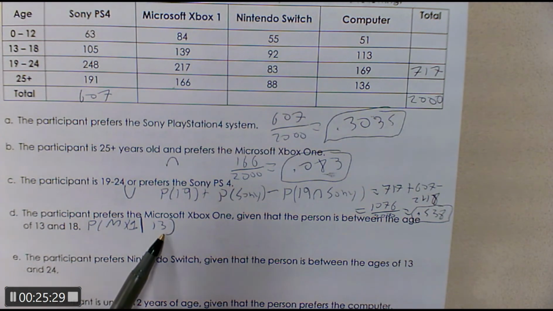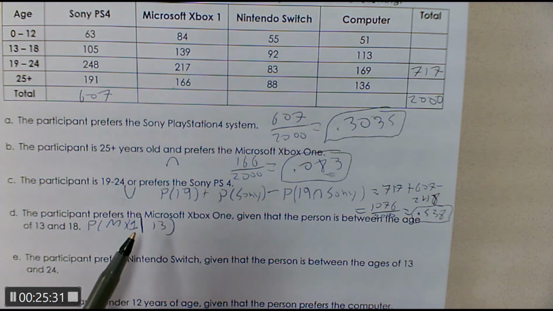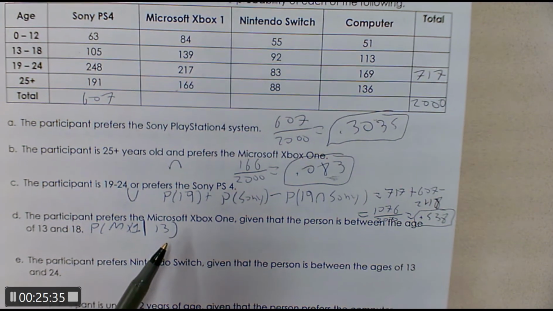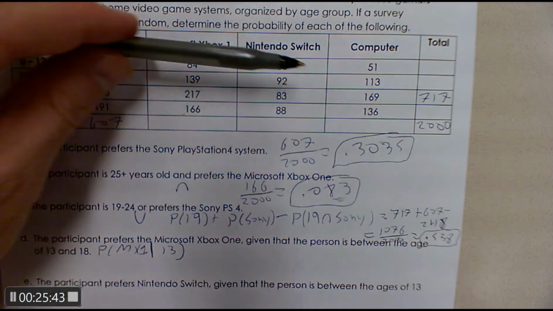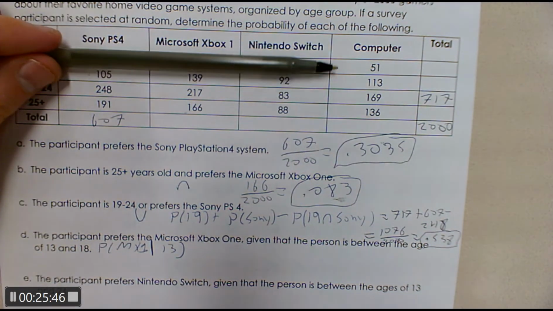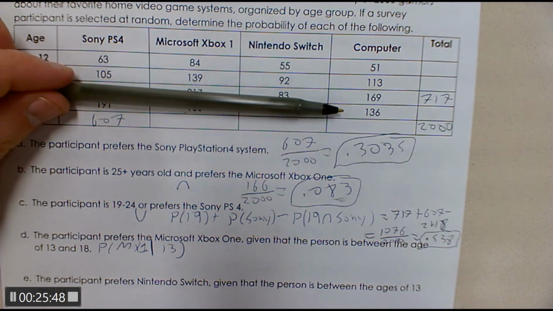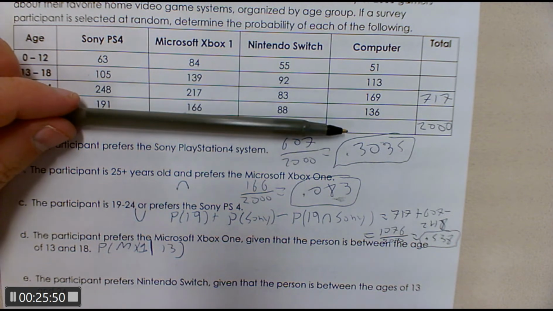So this given, as soon as you see given, whether in a notation form or in a chart, you need to go and only look at that column or row. Okay, so in this case it's going to be a row, and so I'm going to basically, like in my mind, block off this column, this column, this column, and this column.